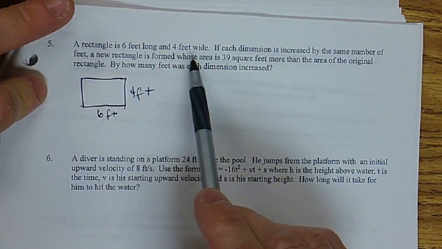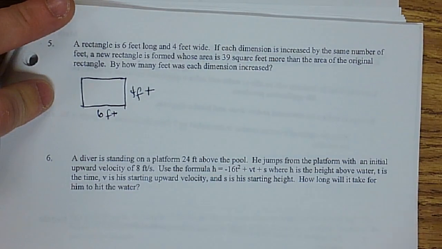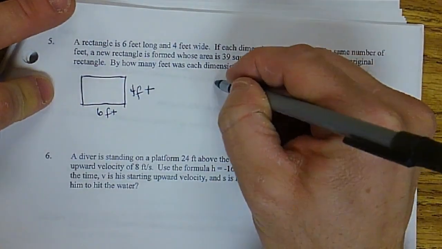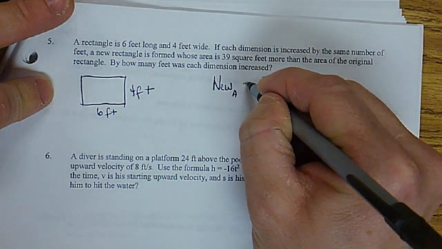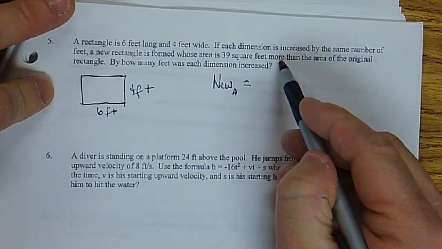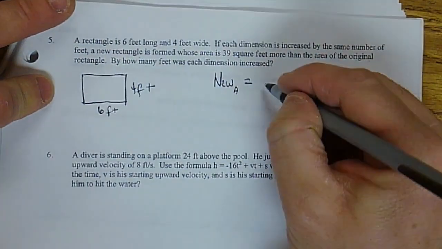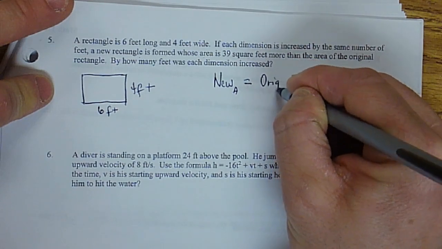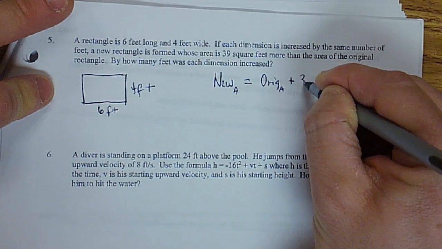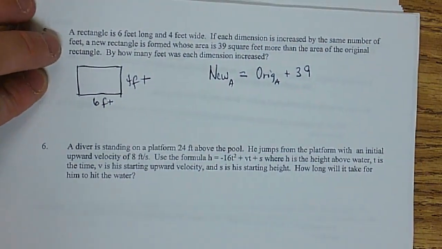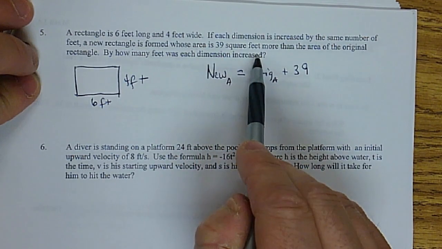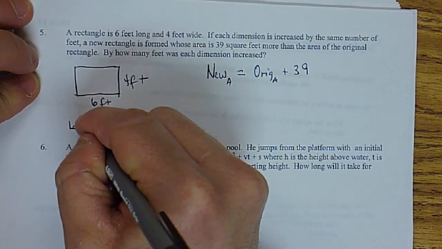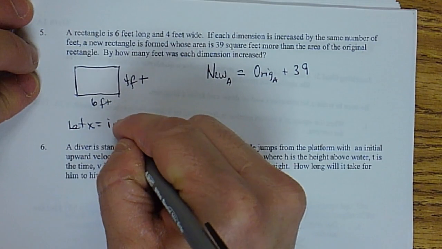The new rectangle, whose area is 39, so I'm just going to kind of set up a word equation here. So the new rectangle area, put a little A for area there, is equal to 39 feet more than the area of the original. So I'll do the original area plus the 39. Okay? So the dimension that they want to increase by is what we're trying to find. So I'm going to just do a little let x equal increase.